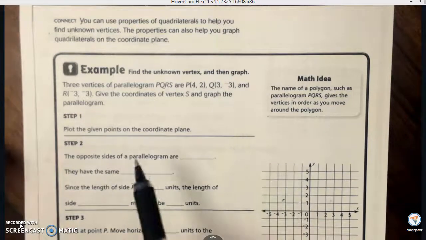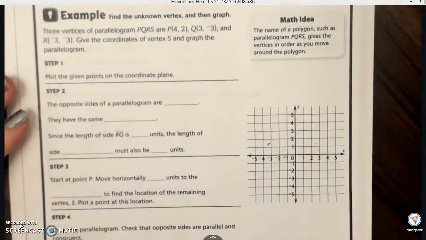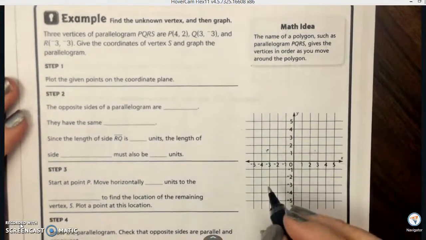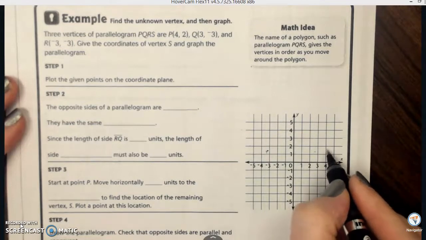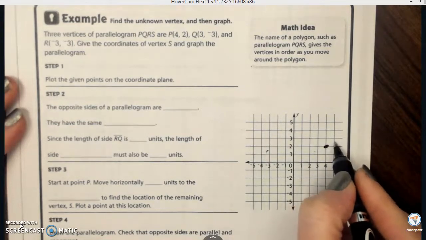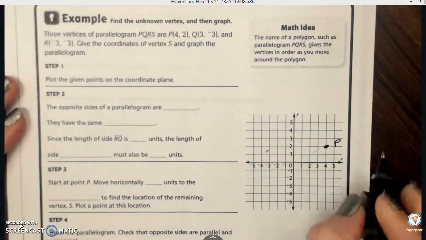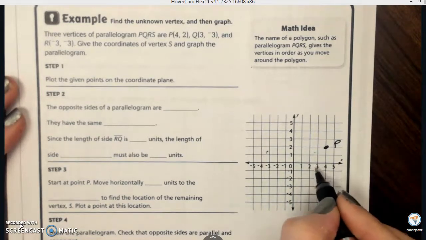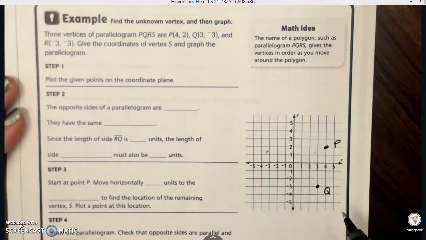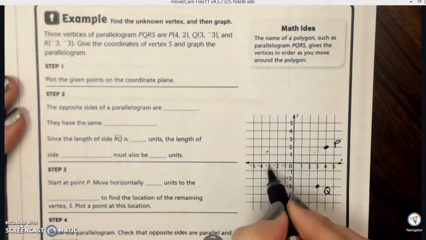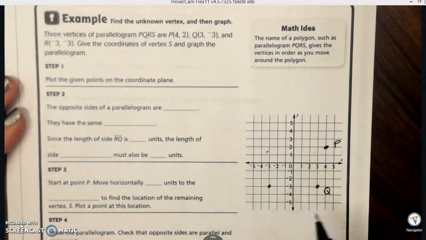So the first thing we're going to do is plot the points on the coordinate plane. So we're going to plot P, and that's at 4 and 2. And I'm going to label it P. Then I've got Q at 3, -3. And R is -3, -3.